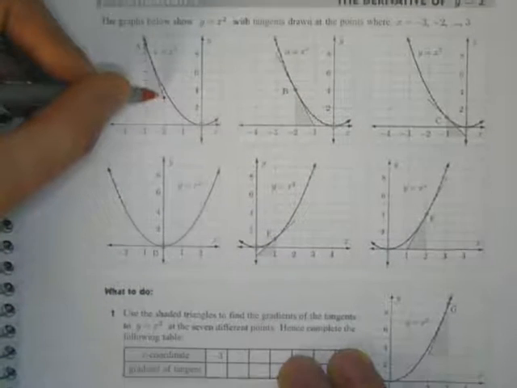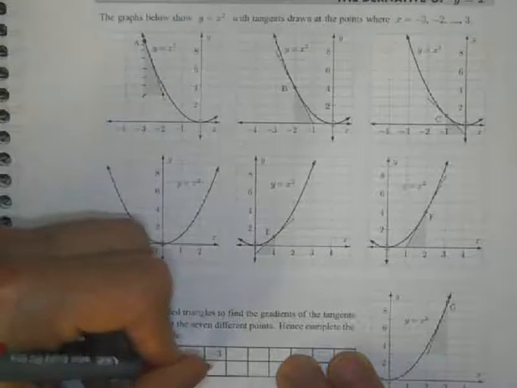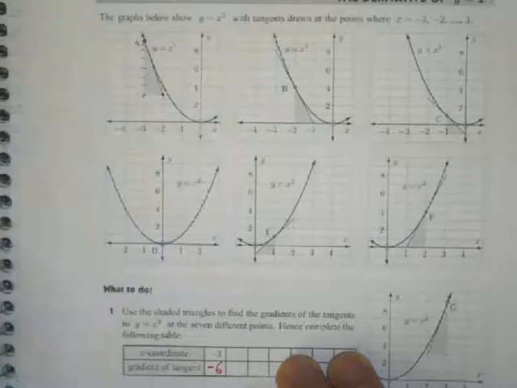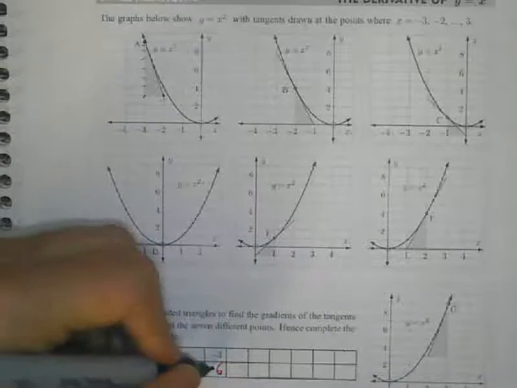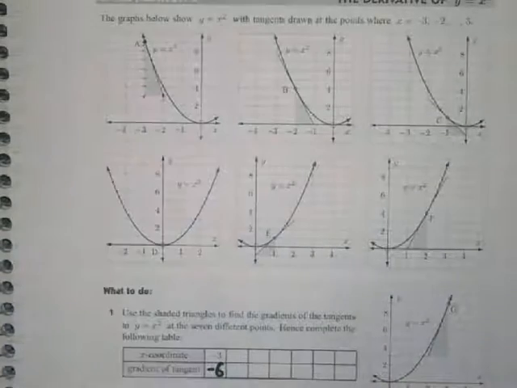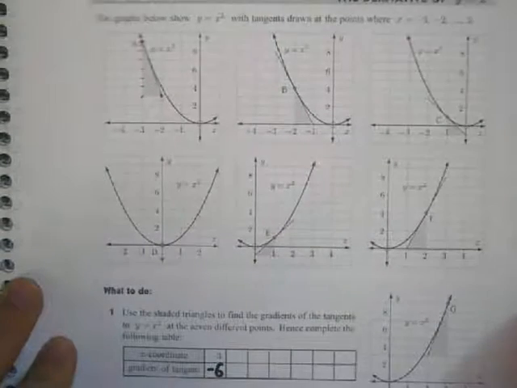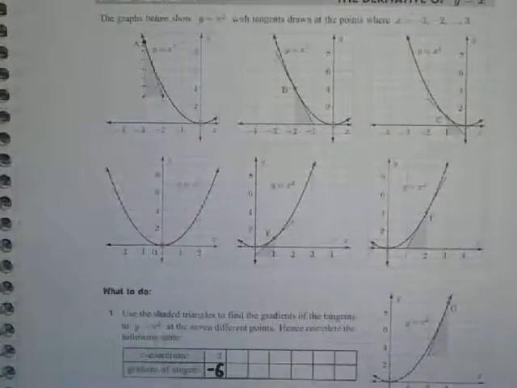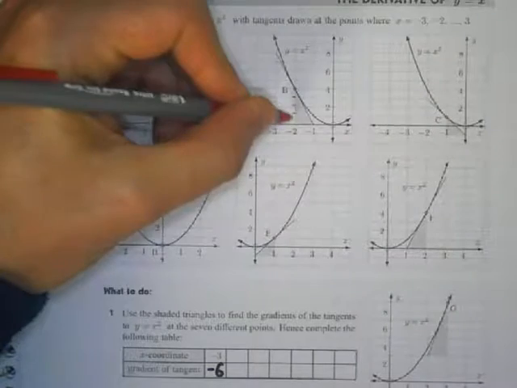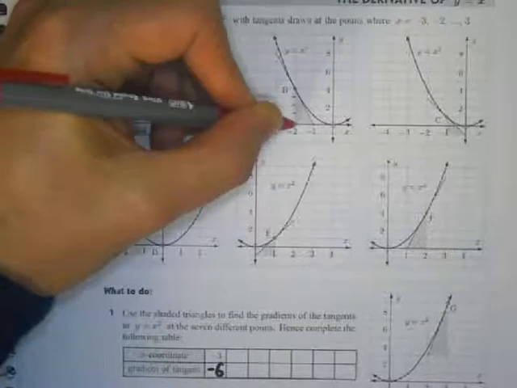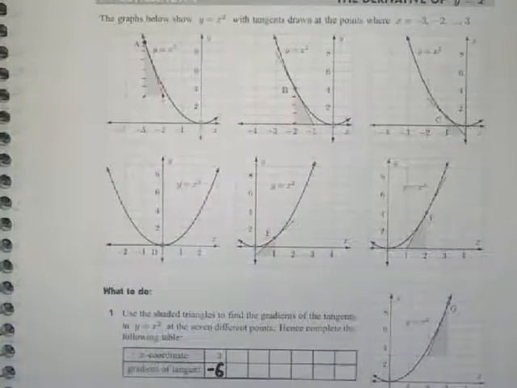That has a slope of -6. Over here, the slope goes down 1, 2, 3, 4 over 1, down 4 over 1. My slope is -4.